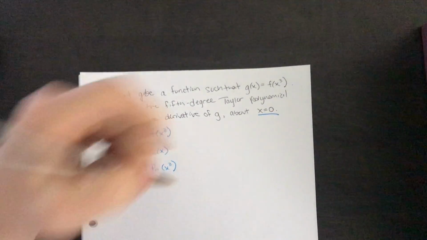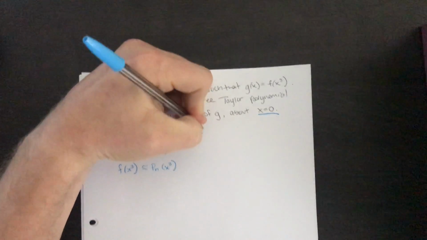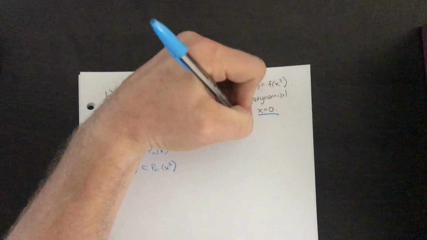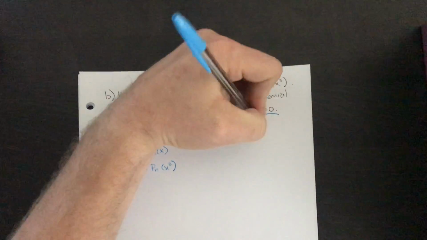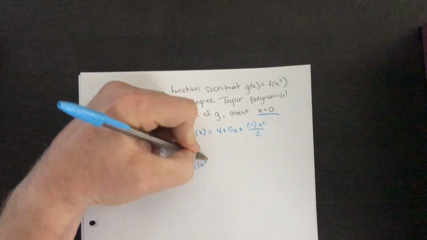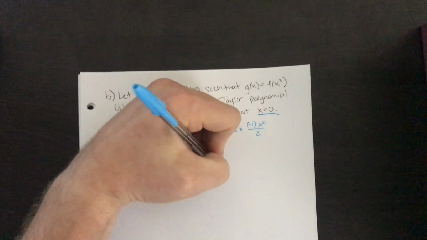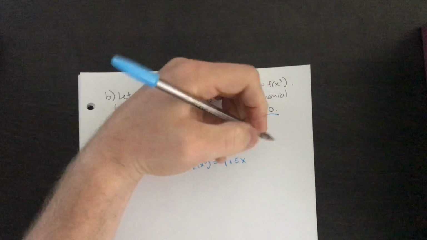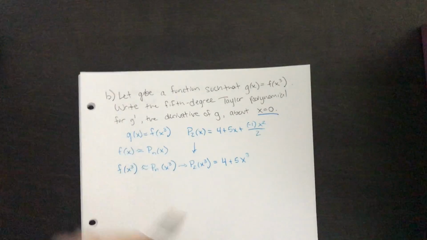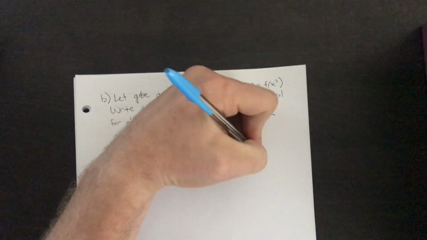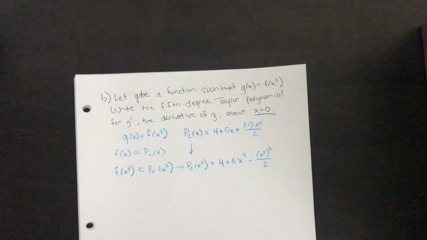Well, we just found the second degree polynomial about 0. And I keep forgetting to change that into a minus. Maybe I'll get it right one of these times. But if we want to work towards this, all we really need to do is change our polynomial so that everywhere we have x, we are plugging in x to the third. So 5x turns into 5x to the third minus, finally got it right there, x to the third squared over 2.